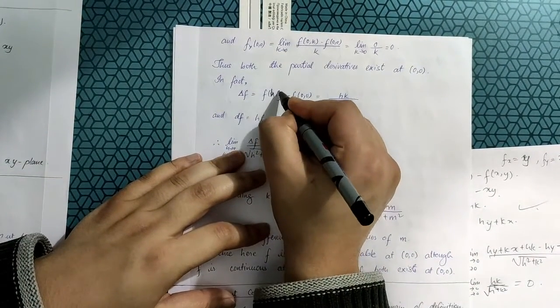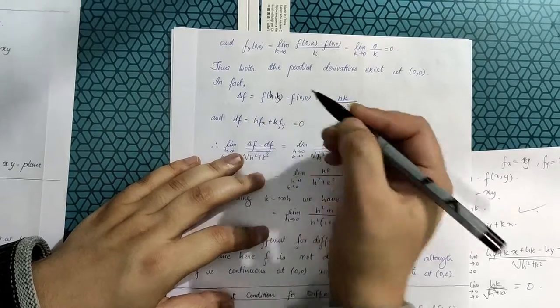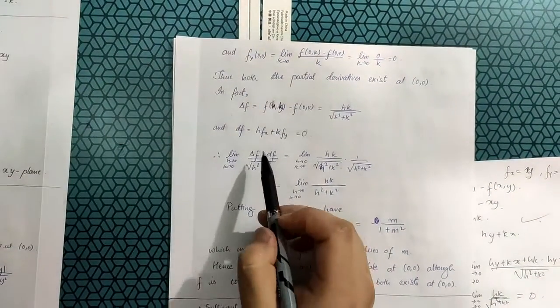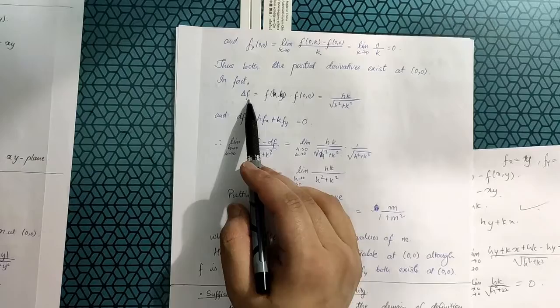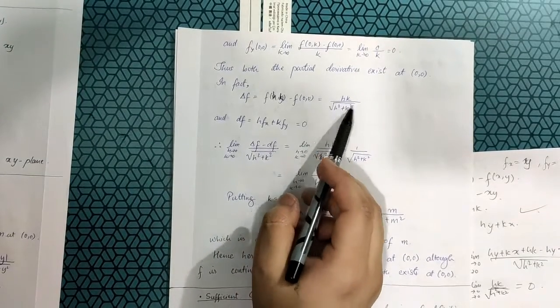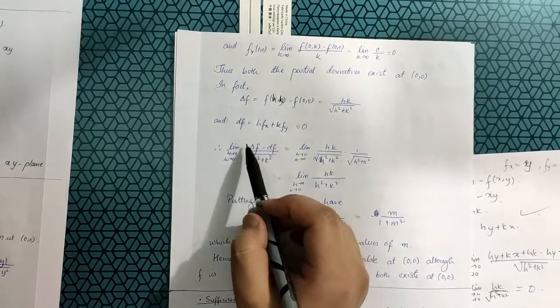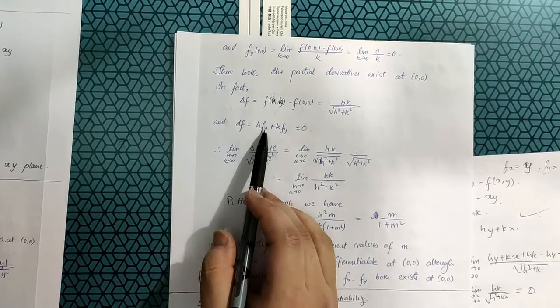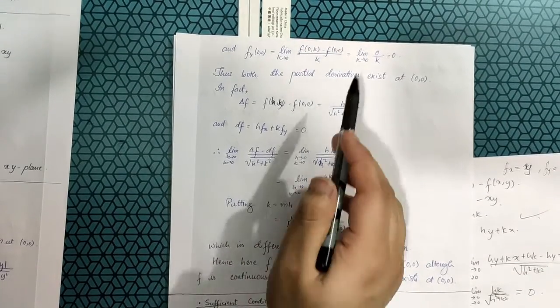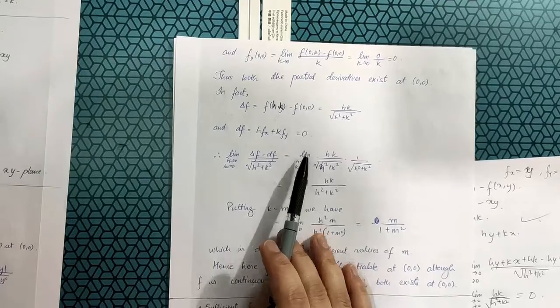In fact, del f, which is f of h, k minus f of 0, 0, is hk divided by root over h square plus k square, and df, which is h f_x plus k f_y, is 0 since both the partial derivatives are 0.